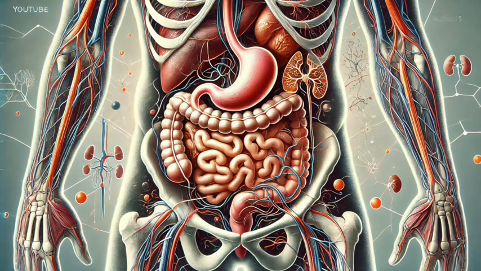Right. Often comes with loss of appetite, nausea, vomiting. And that migration of the pain, that's a key feature, right? Exactly. That migration is a big clue. Now, what about diverticulitis? How does that typically present?